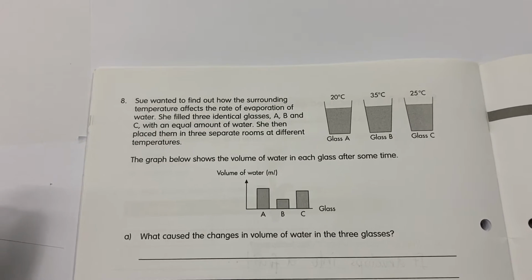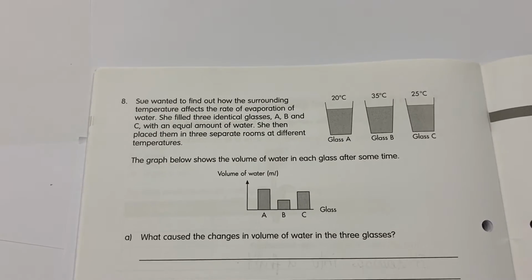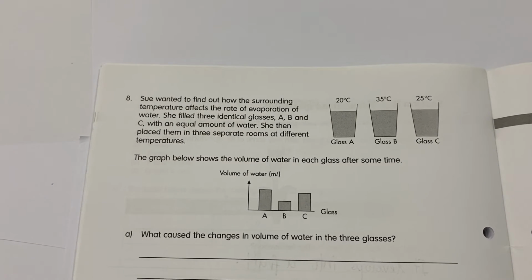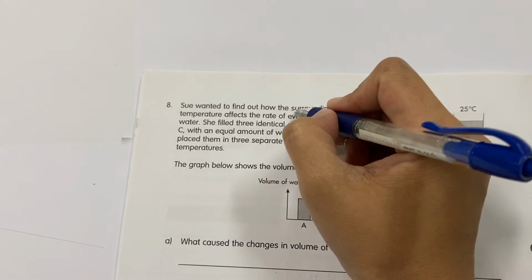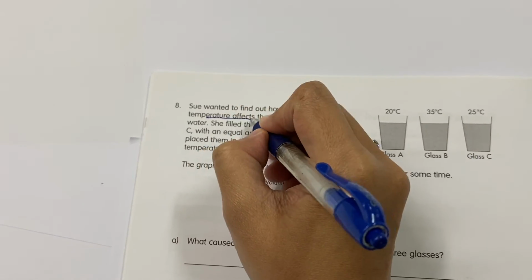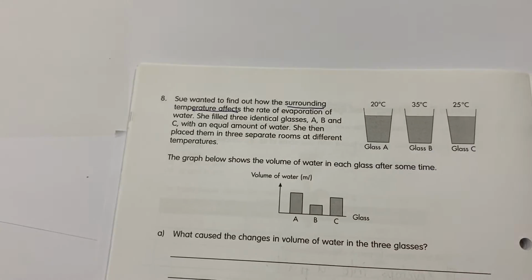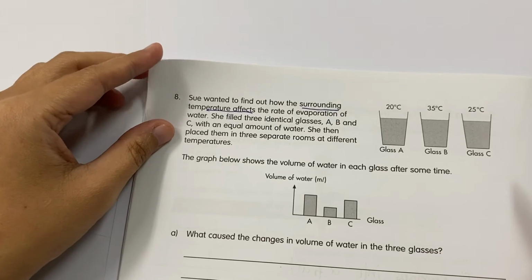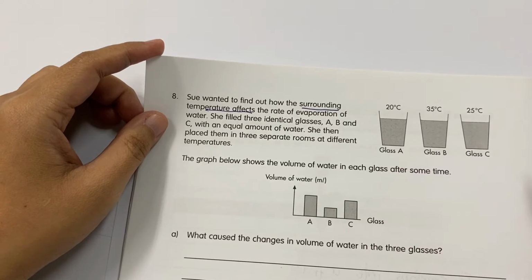Sue wanted to find out how the surrounding temperature affects the rate of evaporation of water. Okay? So she wanted to find out how the surrounding temperature matters. So that's why all the temperatures are different. But the water levels are all the same, and the containers are also all the same.